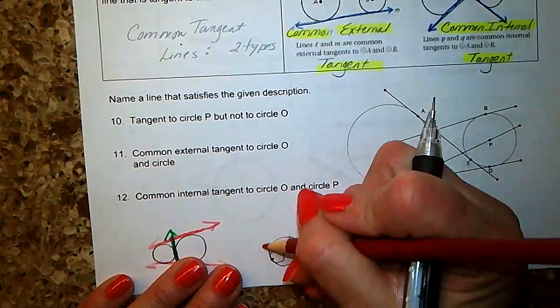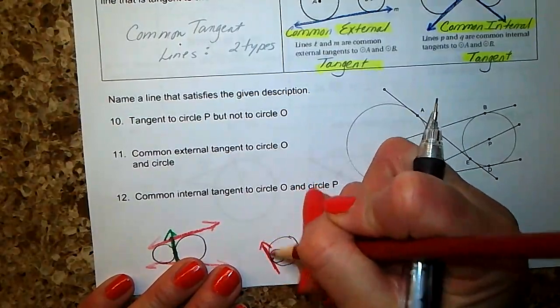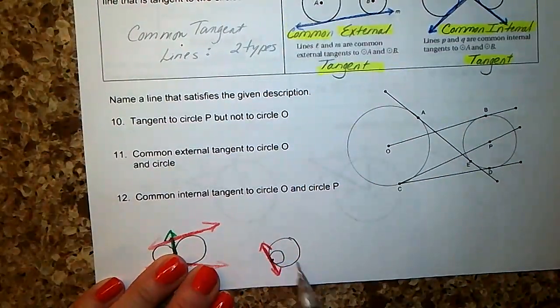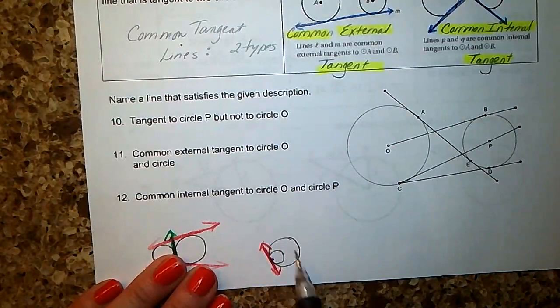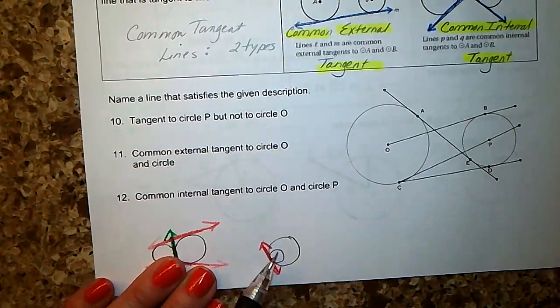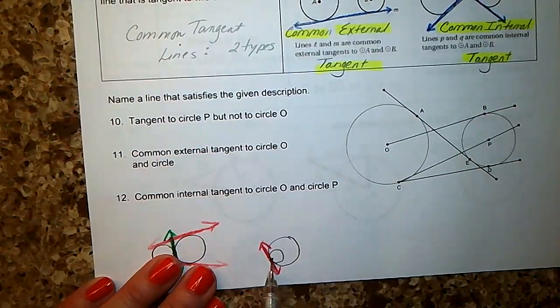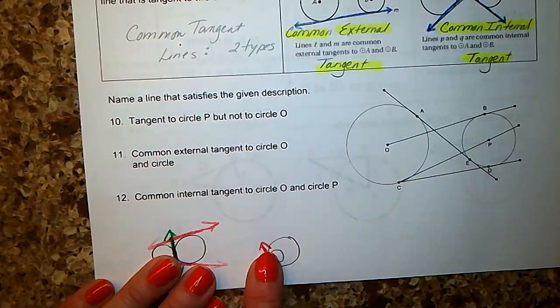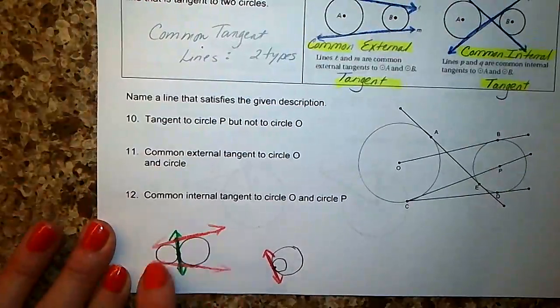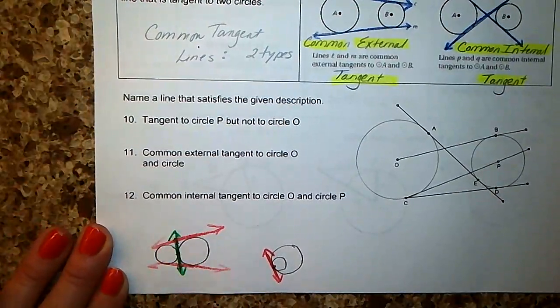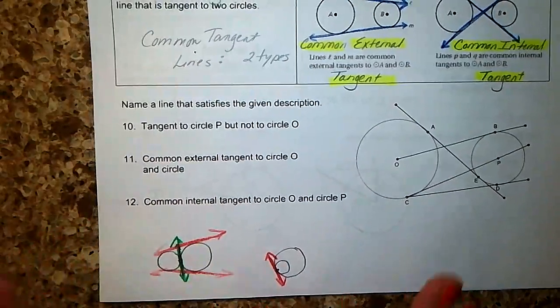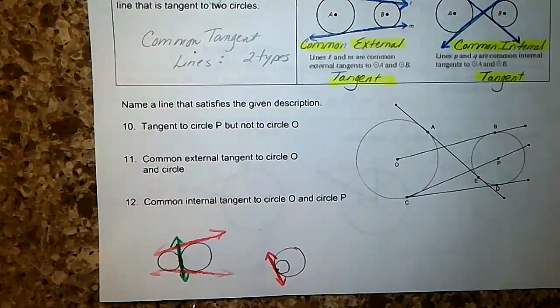Now in this picture, I'm only able to have 1 common external. I can't make one that's going to cross in between the 2 of them and touch both circles in one point. It might touch the little one in one point if I cross through here, but it's not going to touch the other one in one point. For the other one, it would be a secant. So this one can only have 1 common external tangent, whereas this type could have 2 common externals and a common internal, okay? So you can have tangent circles have common tangent lines, right?